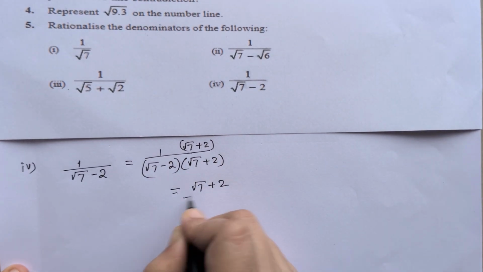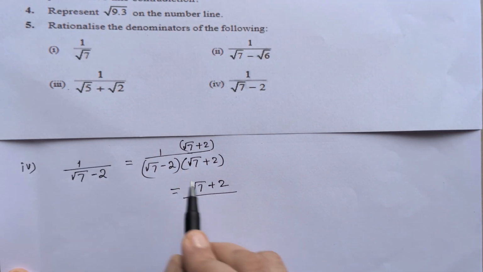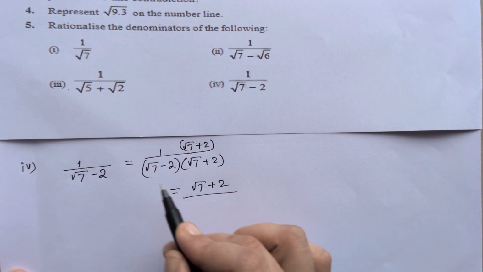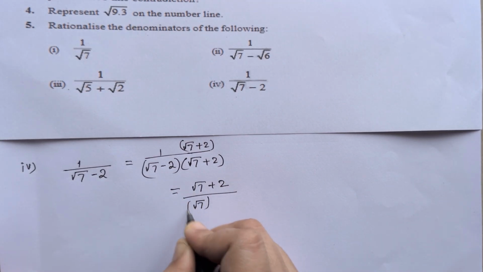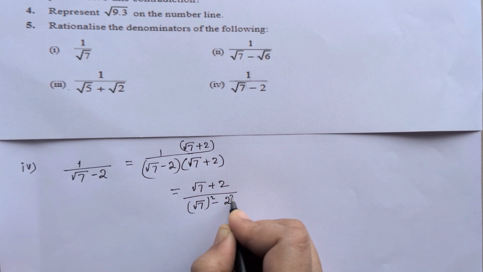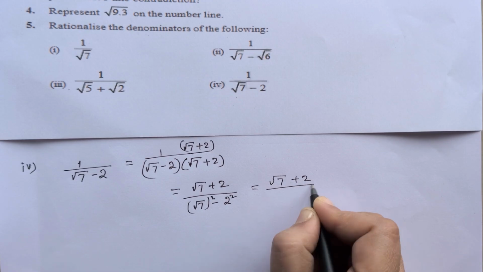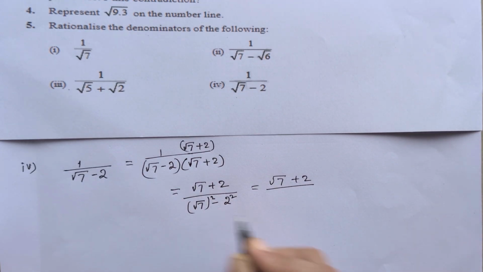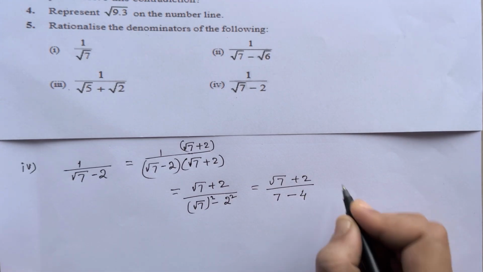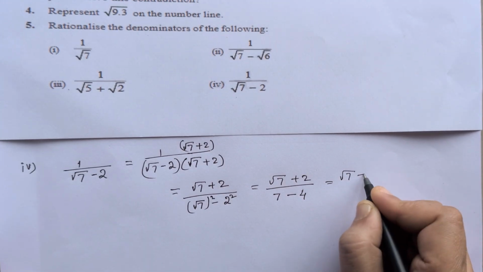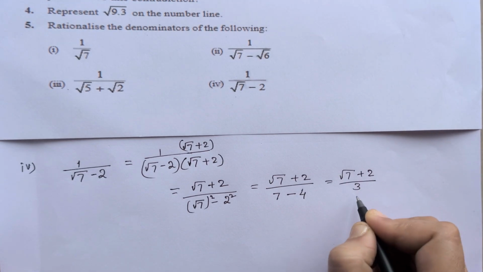Denominator again is in the form (a minus b) into (a plus b), which we write as a square minus b square. So root 7 the whole square minus 2 square. Root 7 square means 7, and 2 square is 2 into 2, 4. It is equal to (root 7 plus 2) divided by 7 minus 4, that is 3. So that's the answer.